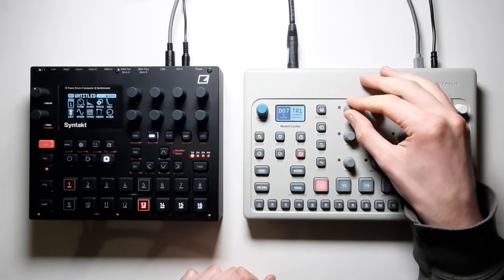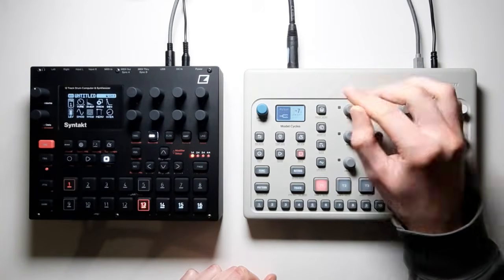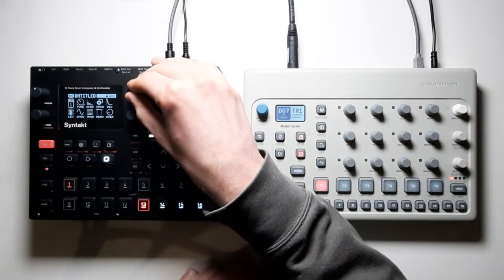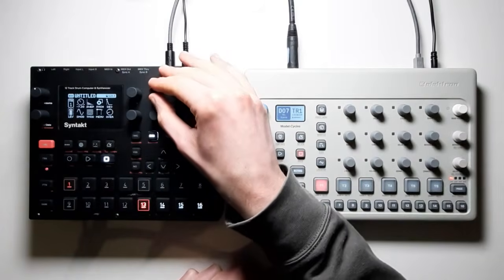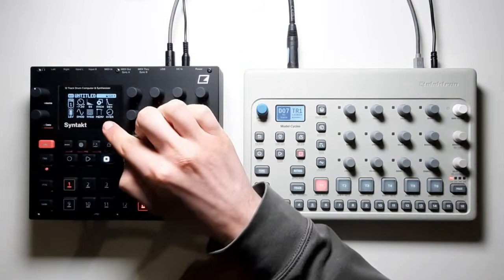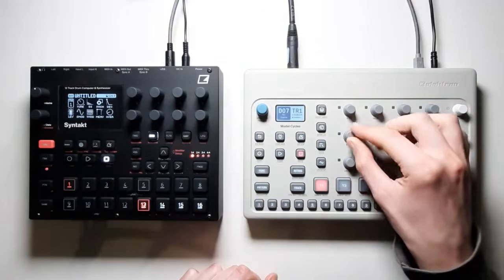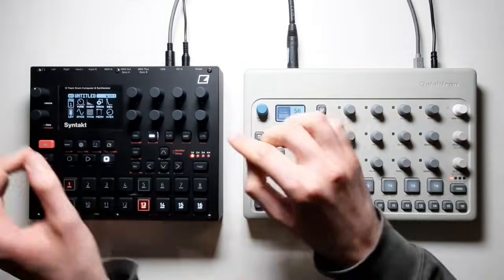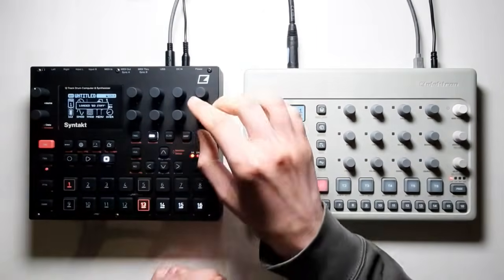So yeah, let's see. For example, the pitch is 7.3, here is 7.3, the swap is 56, here is 56, that is the same.